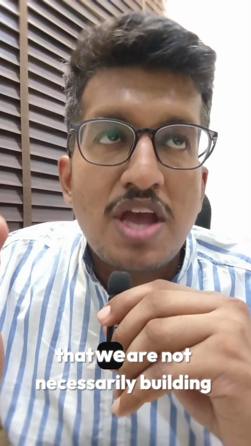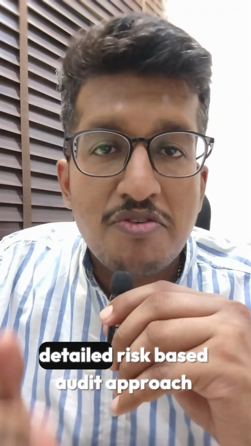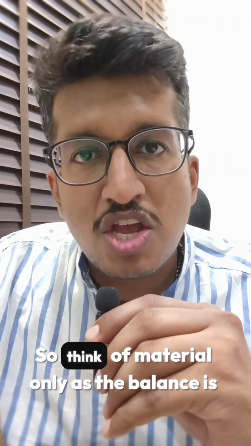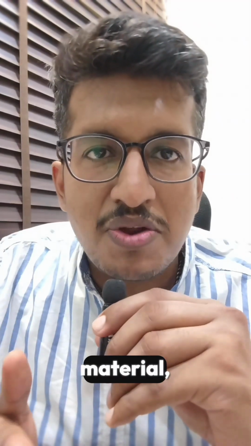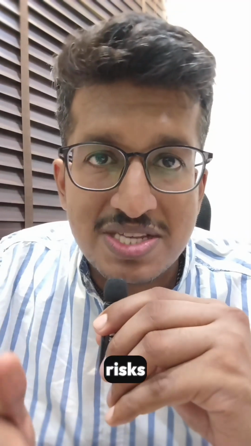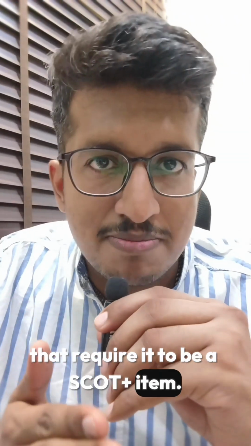The difference is that we are not necessarily building the same detailed risk-based audit approach around the account as we would do for SCOT plus. So think of material only as: the balance is material, therefore we need audit evidence, but we have not identified specific risks that require it to be a SCOT plus item.